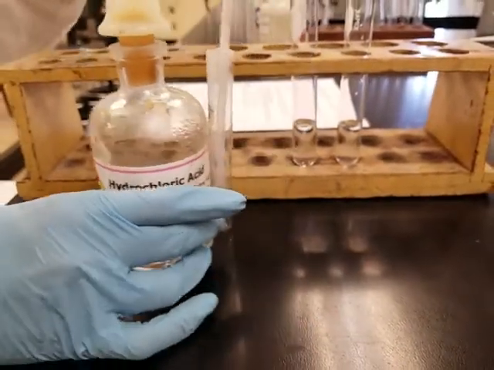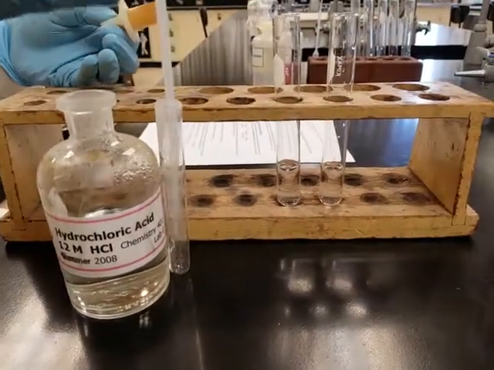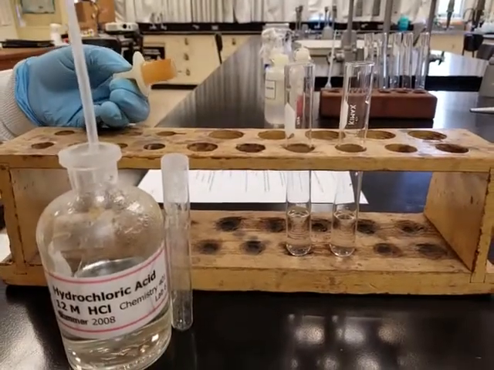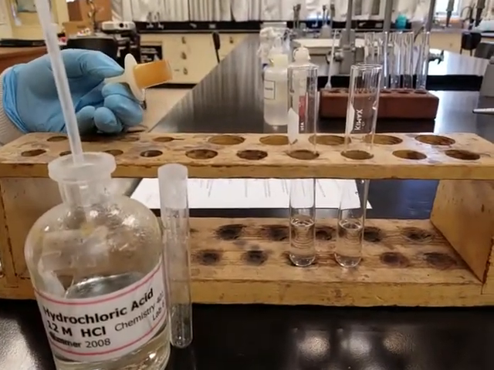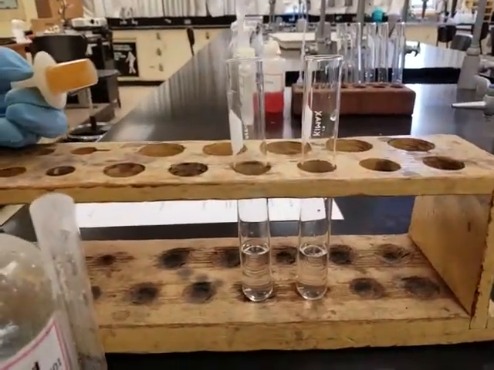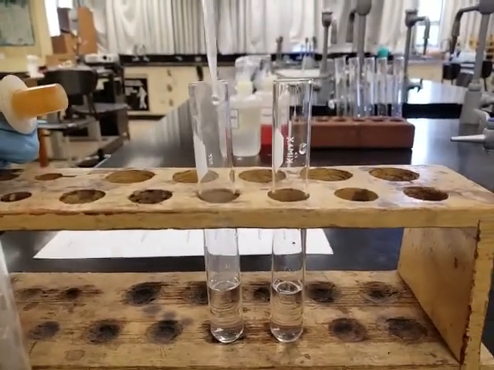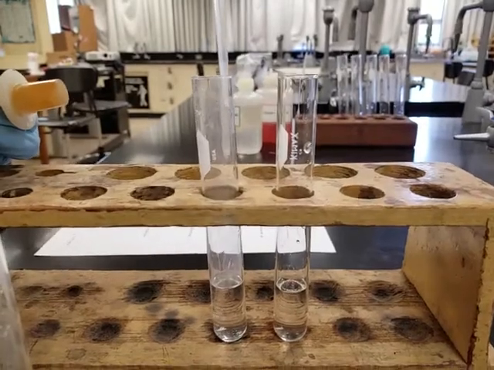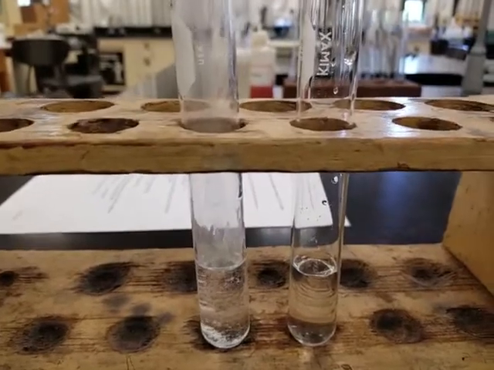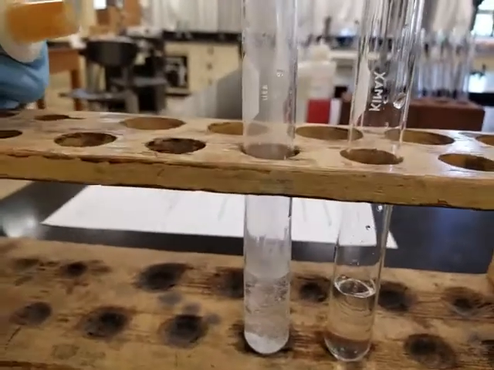So we're going to start adding hydrochloric acid into this first test tube. And it says to add droplets until you see an observation, until you see a change. So let's go ahead and start adding HCl, dropwise. I'm not sure if you're seeing it. Are you seeing what I'm seeing? I hope you see it.